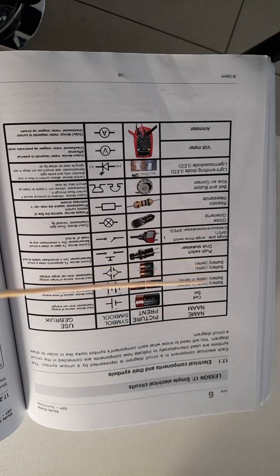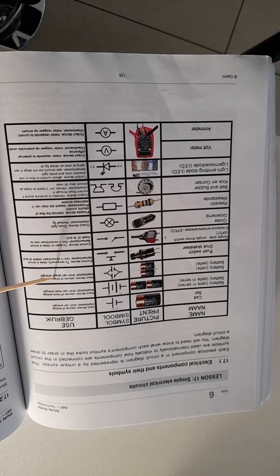We have battery again, but now the only difference is that it is connected in parallel. This one was connected in series, this one is connected in parallel. So you can see we have the top cell, we have the bottom cell, and then we join the negatives together, the positive together, then we join the connecting lines on the side. The battery, we know it is the input device.